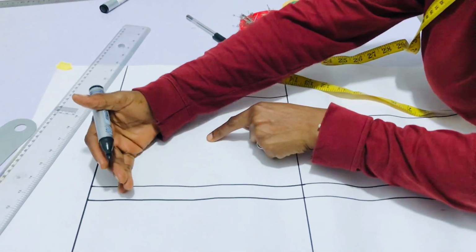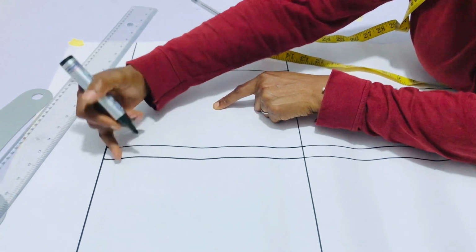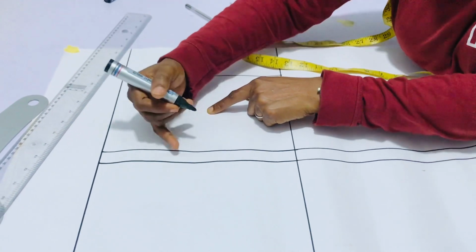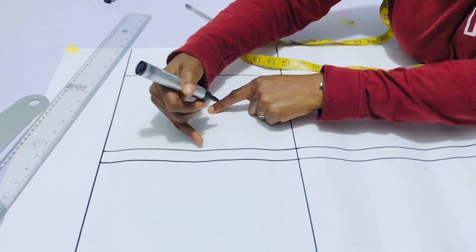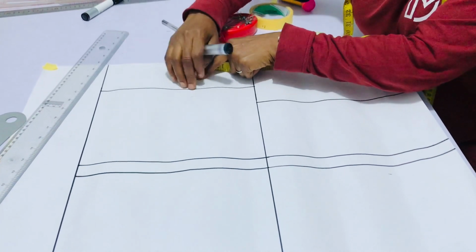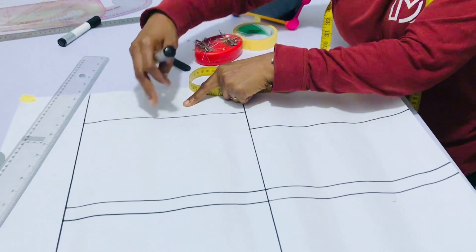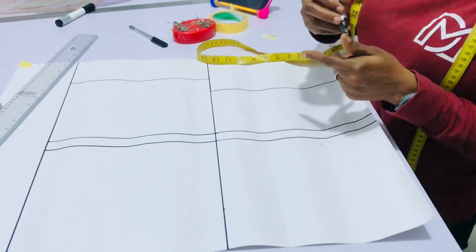And this is my front block. Same thing, I have here my chest line plus 1 inch. My chest measurement, plus 1 inch. And what I have here is my bust length, which is also your bust line. And what I have here is my front waist length, or your front waistline, whichever name you want to use.